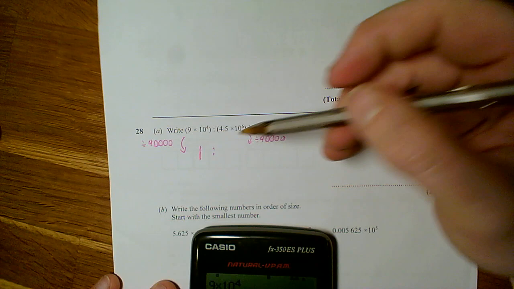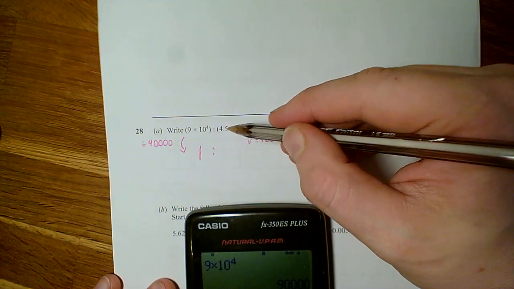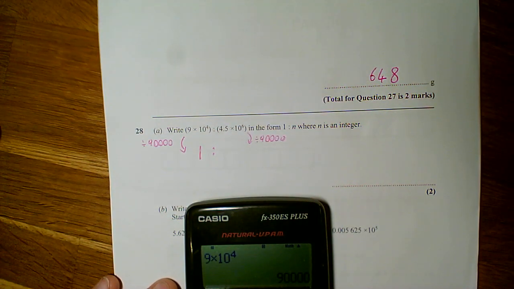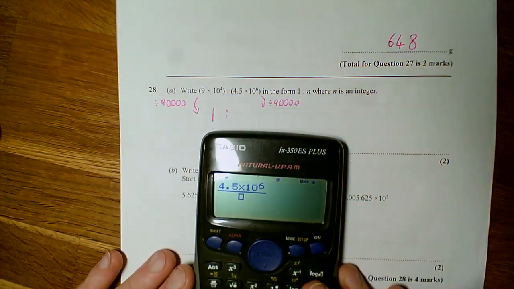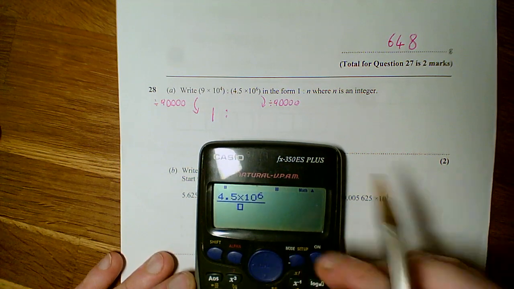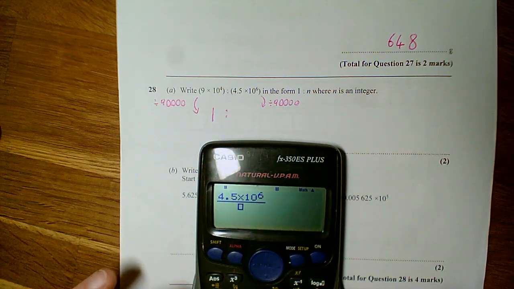It doesn't say how we need to give it, so I'm just going to type it into the calculator and see what I get. So I'm going to do, on top, 4.5 times 10 to the power of 6, and I'm going to divide by this 90,000.